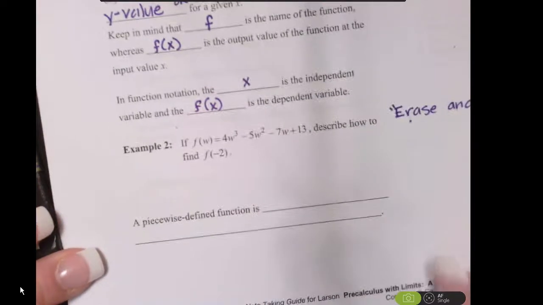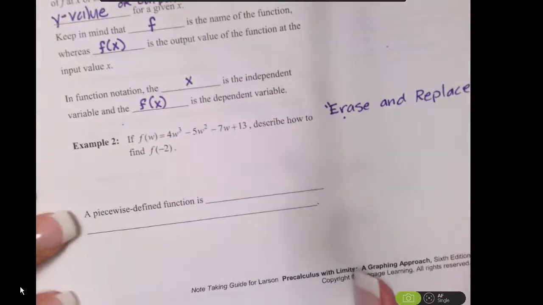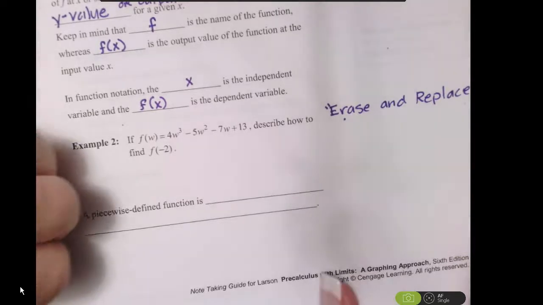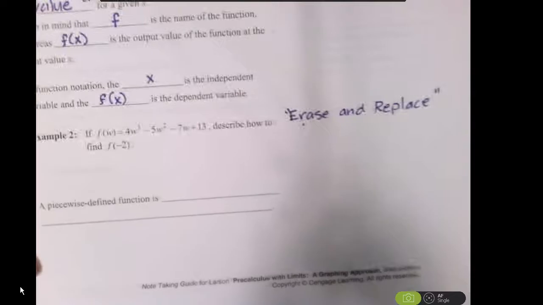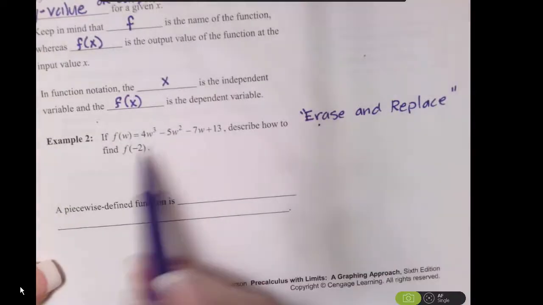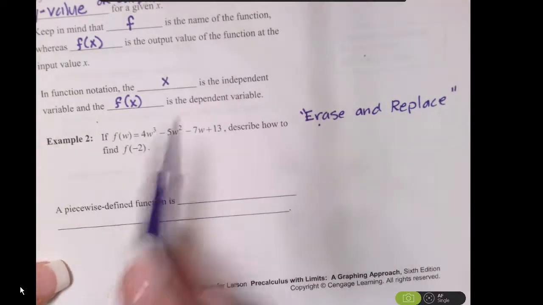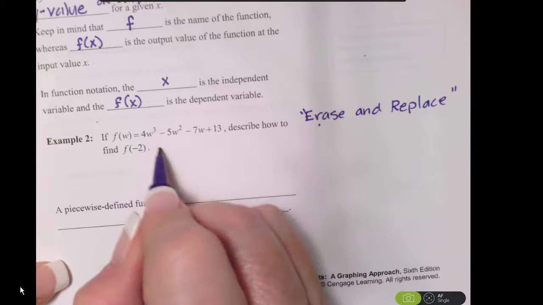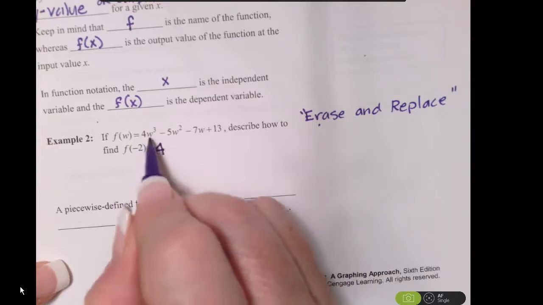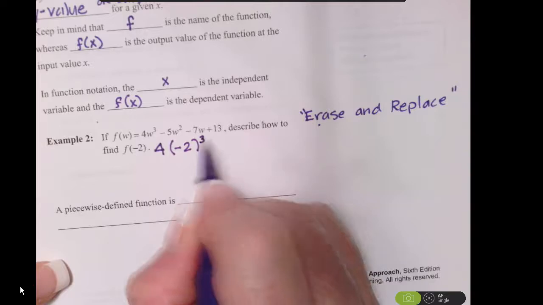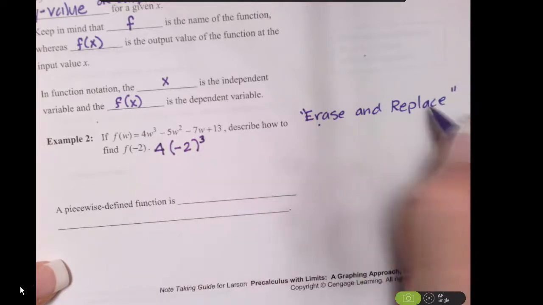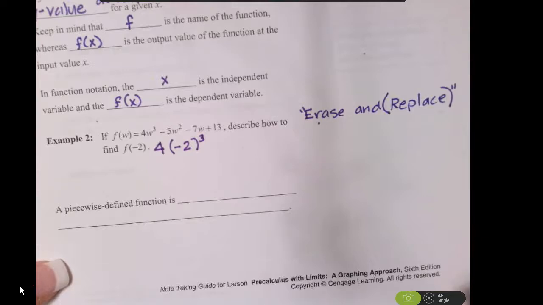So we are literally going to go through, and wherever we see a w, we are going to erase the w and replace it with whatever f value you've been given. So in this case, you've been given a -2. So I'm going to rewrite the function, but instead of a w, I'm going to replace that with a -2. And whenever I replace, I always want to use parentheses.